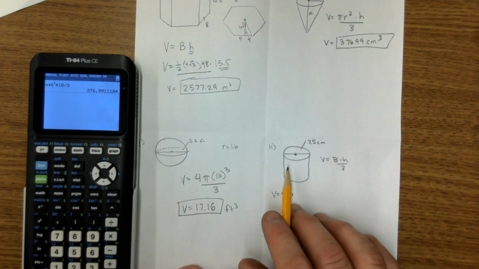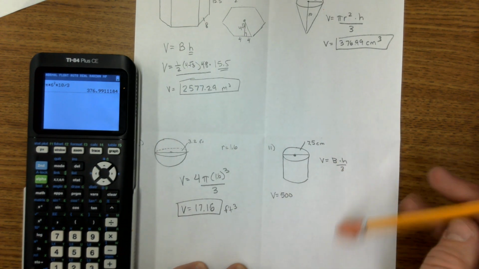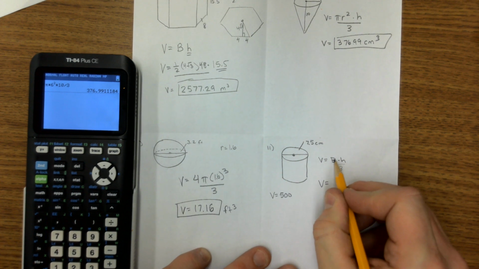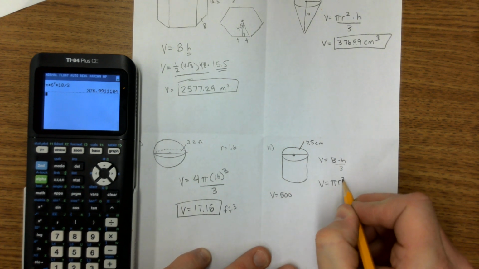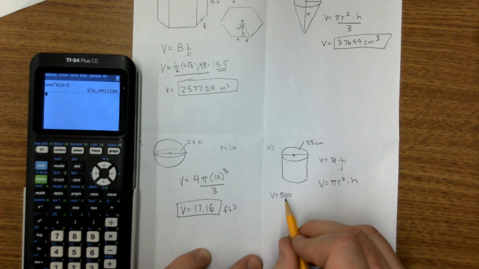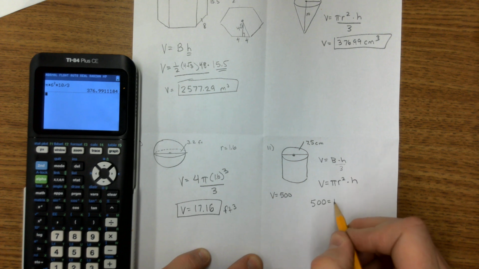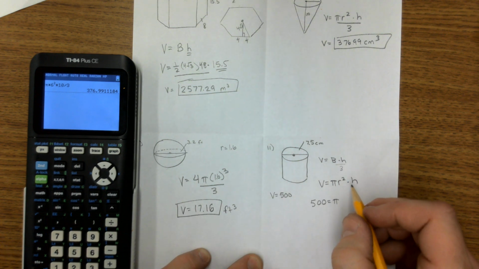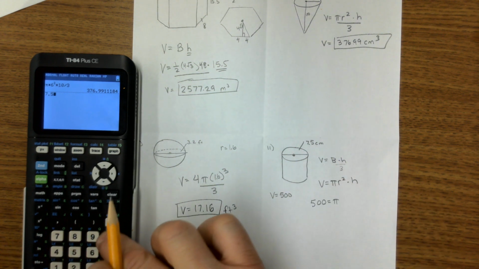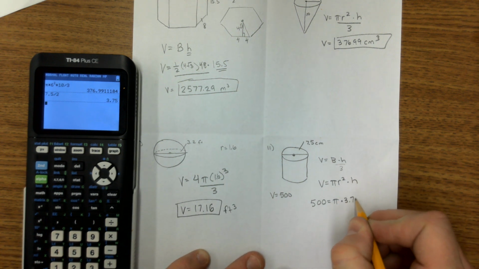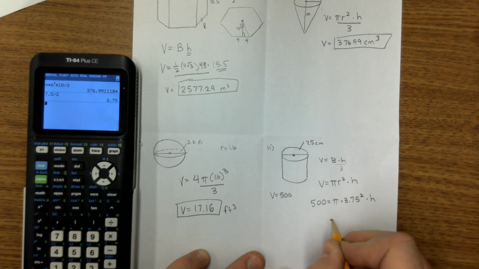And last but not least, we have a cylinder. There's my formula. Whoops, not going to divide this by 3. The volume is equal to the base formula, which was pi r squared times the height. 500. So volume, pi is pi, radius is 7.5 divided by 2, 3.75, squared times the height.